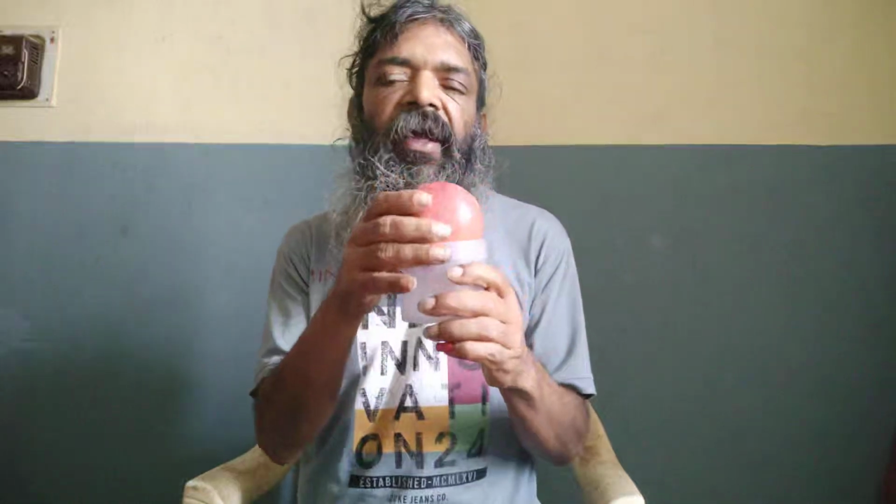How can I calculate the surface area of this sphere in the cylindrical coordinate system? That is the question.